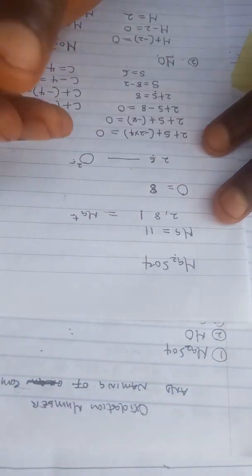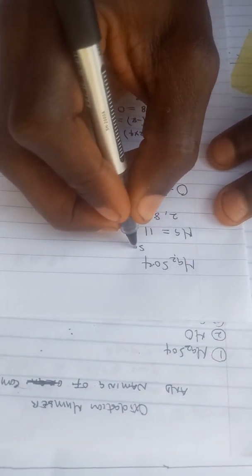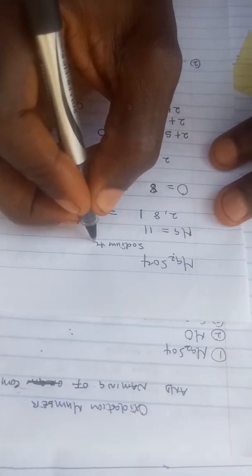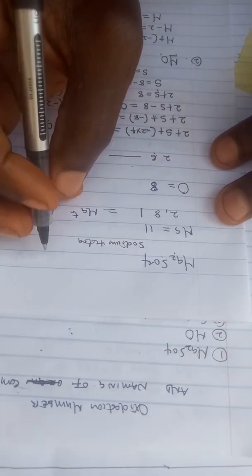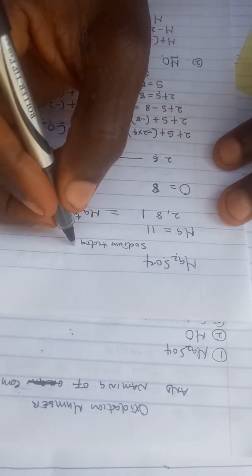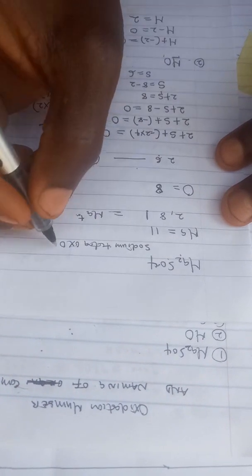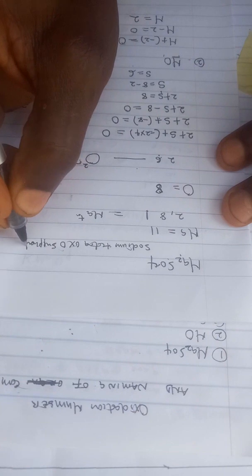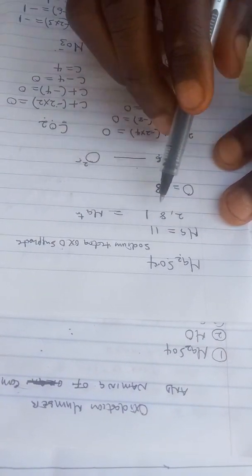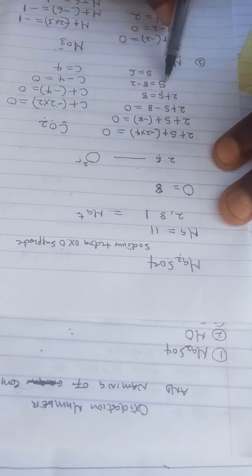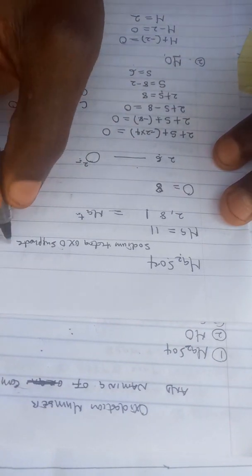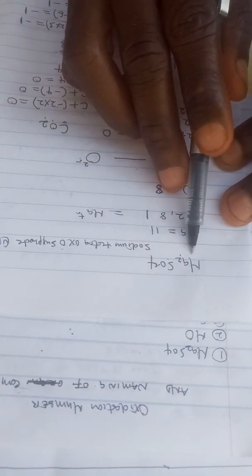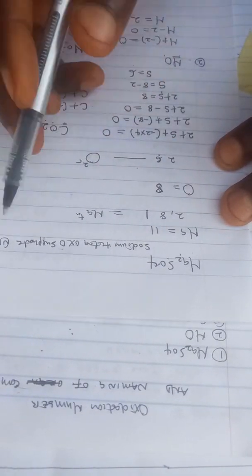So in case of this one, for us to write this one, we'll just say sodium. This is sodium. We have tetra, oxygen, tetraoxo. Also, we have sulfur there, sulfate. Sulfur is sulfate, and then we have the oxidation state to be 6. So this one we'll put it like this. So for us to name this compound, we'll say sodium tetraoxosulfate(VI).